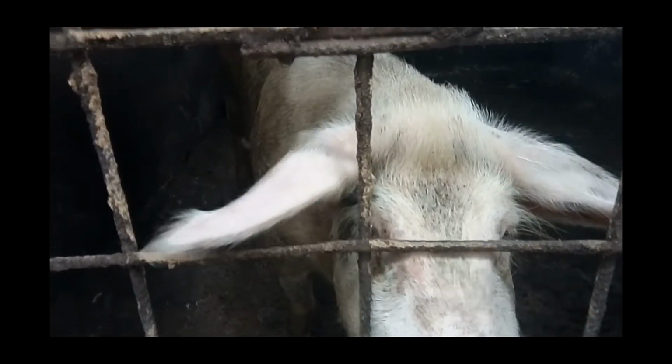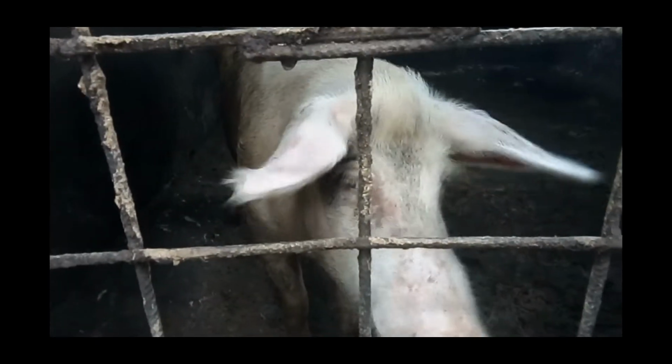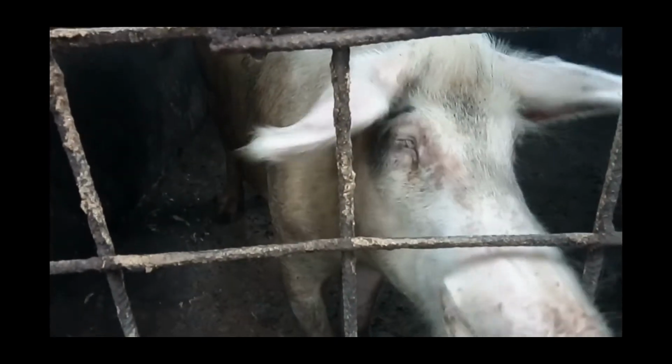Today, I want to discuss what causes these lice, what the symptoms are, and how we can identify it, how we can know that our pigs are infected with lice. First, we want to start with how we can identify it and what lice is.